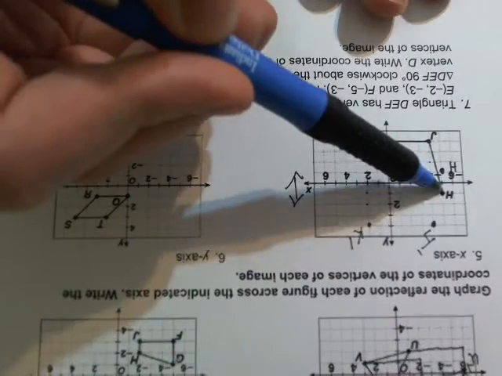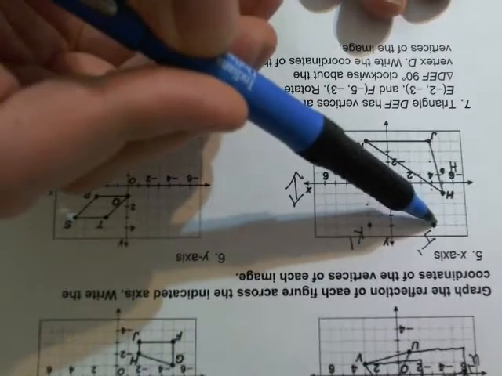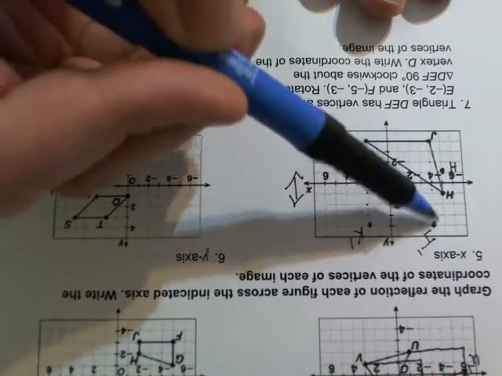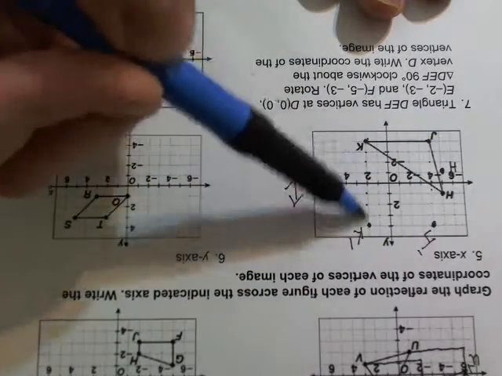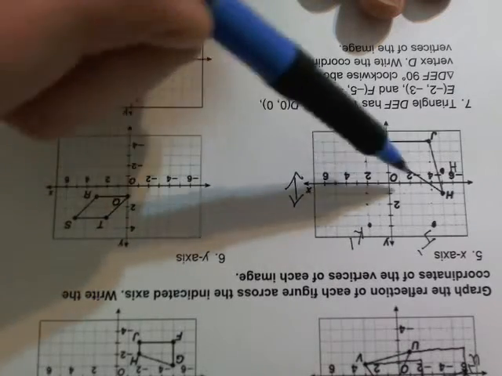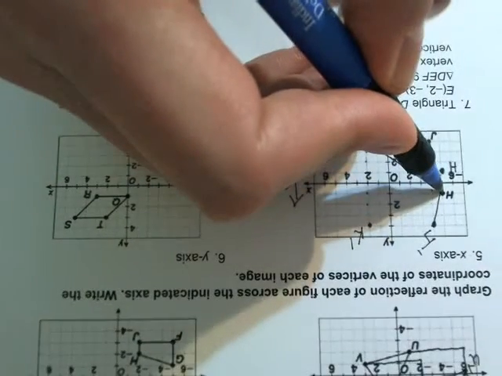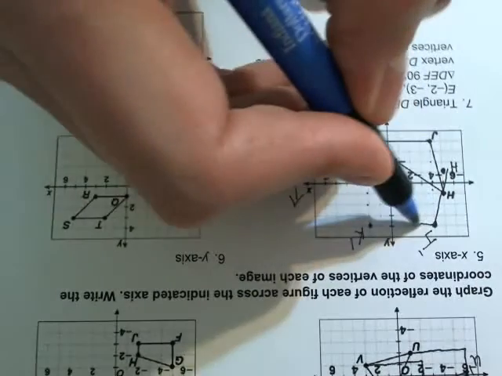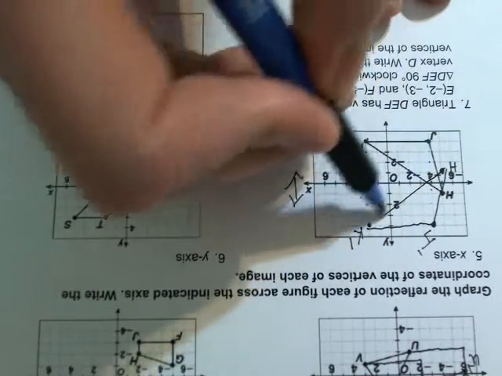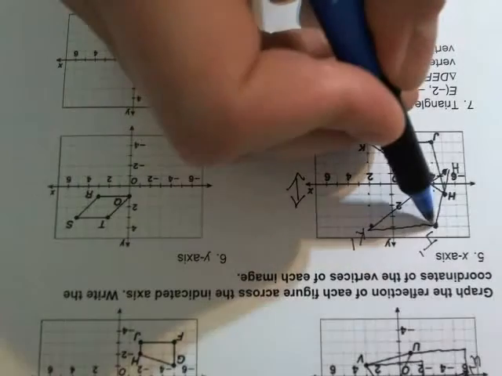Notice none of these points that I've drawn have slid left to right. My H before and after are lined up north to south. My J's are still lined up north to south. My K's are still lined up going north to south. They have not slid left or right here in any way, shape, or form. They're just the opposite direction away from the x-axis. I connect my points. And I have my image reflection of the triangle.